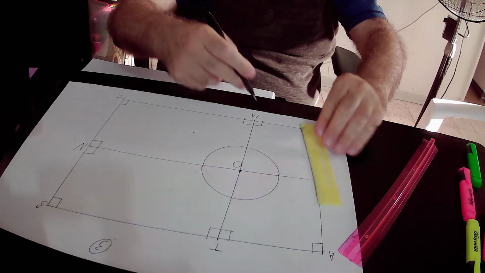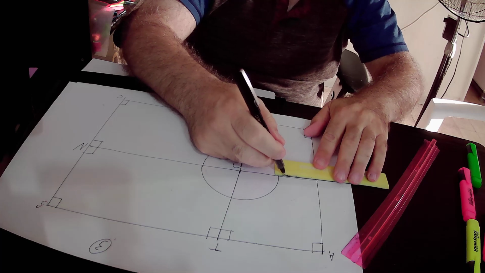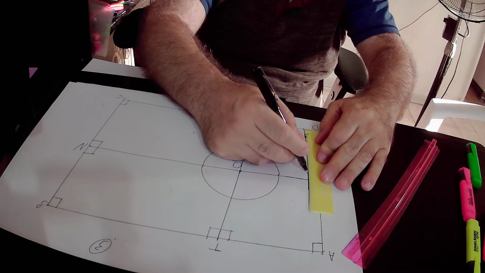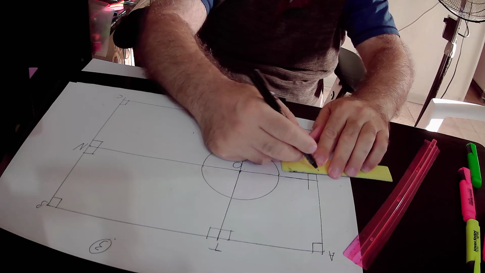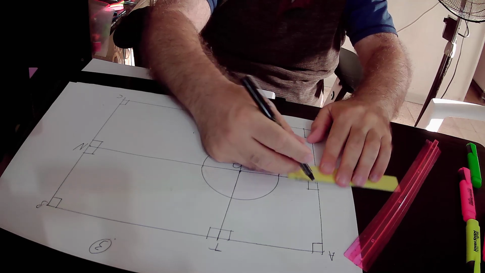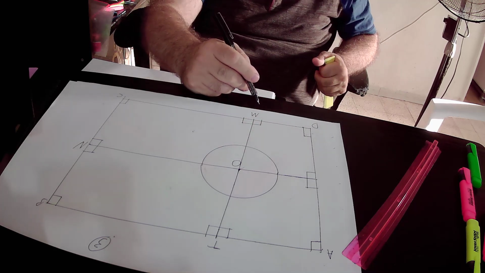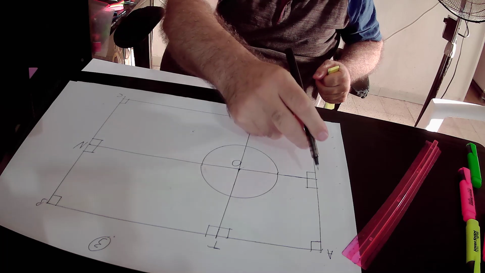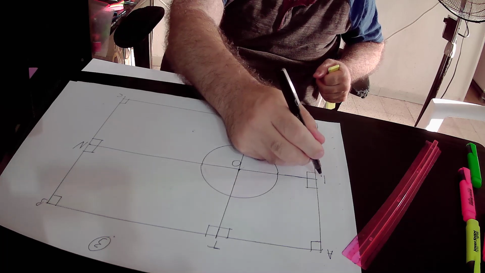That is to say, this angle will be equal to 90 degrees, and this angle will also be equal to 90 degrees. We will define the touching point of the perpendicular from point O and AD as point H.